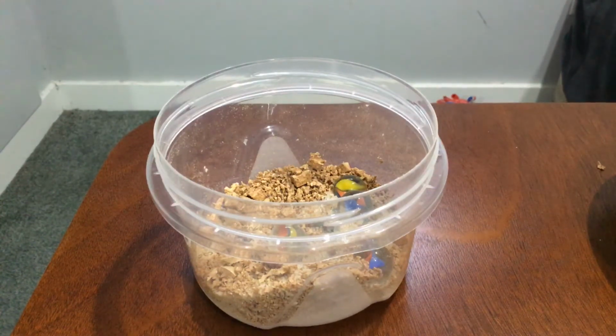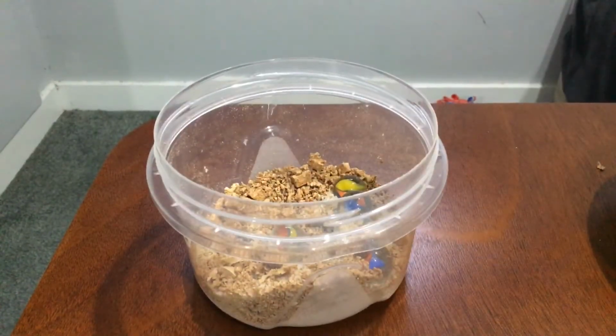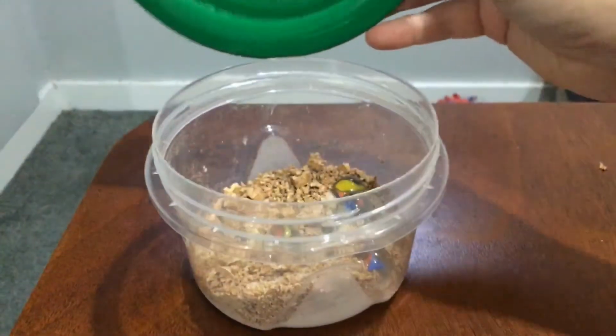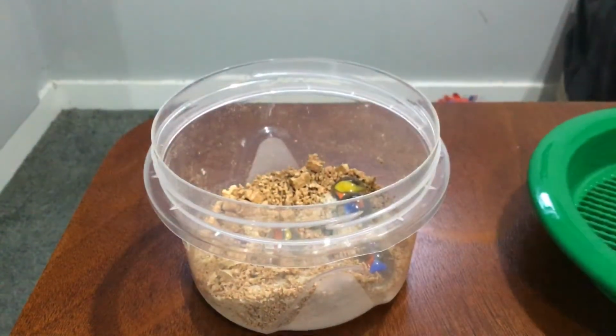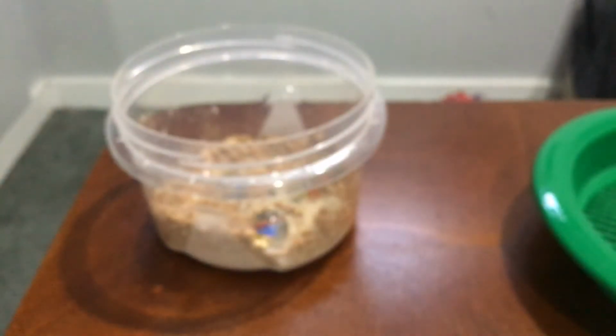We are going to use some magnets. We're going to use this sifter. Sorry guys, it is a little bit big. And then last but not least, we are going to use some water to separate out the mixture. Now this is a big picture, so that's the reason why it looks a little weird.